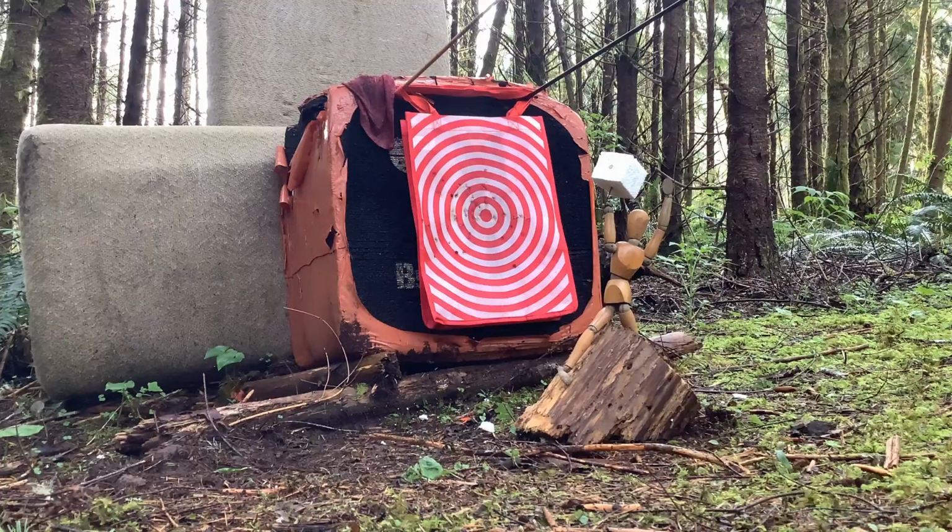Just lined up to the bullseye. It's almost impossible. My face is a foot from the ground. This could be bad.